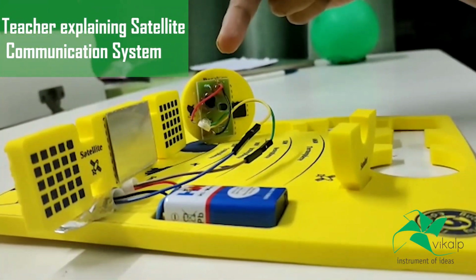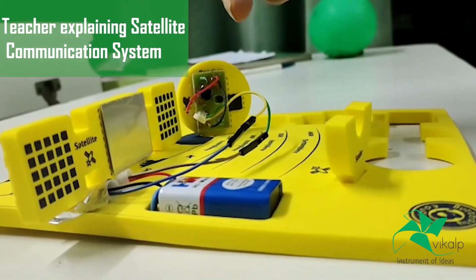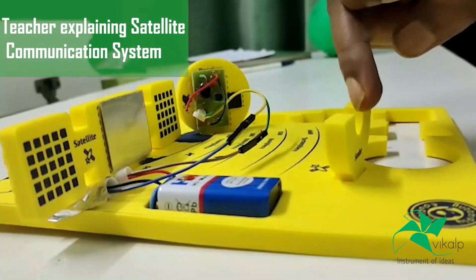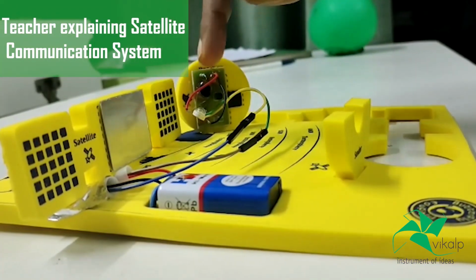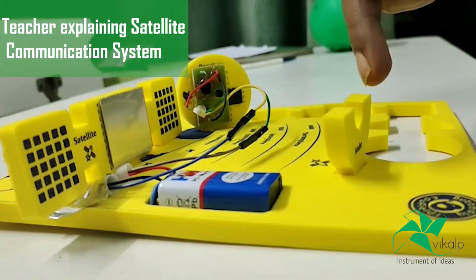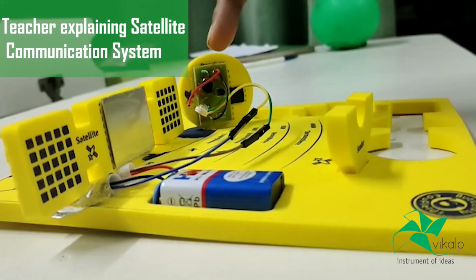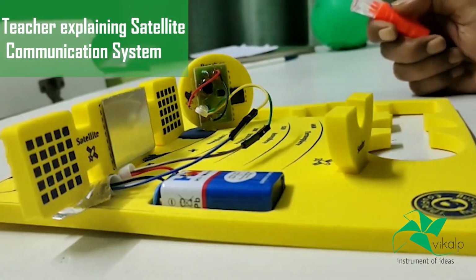A satellite communication system works because any message travels on a straight line. So from here, it will go in a straight line and hit the satellite, and from the satellite in a straight line it will hit the receiver on Earth again. Because of this signal, that light will glow. So we'll send a signal to the satellite.